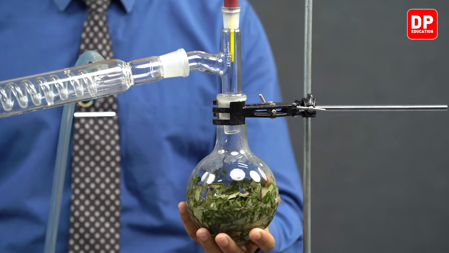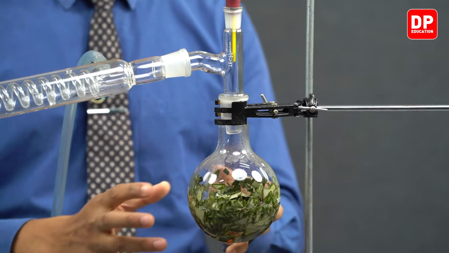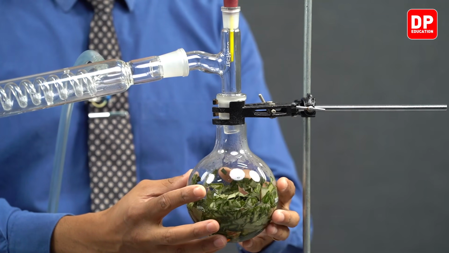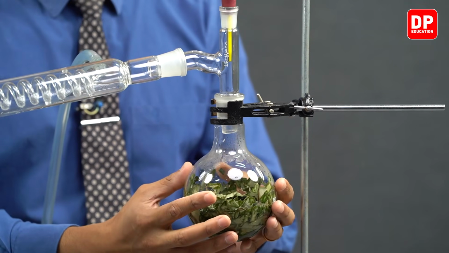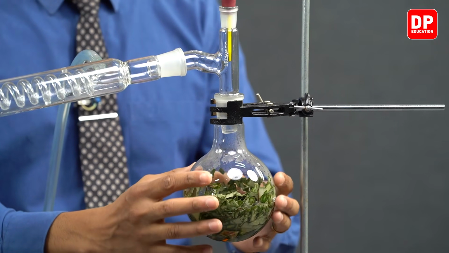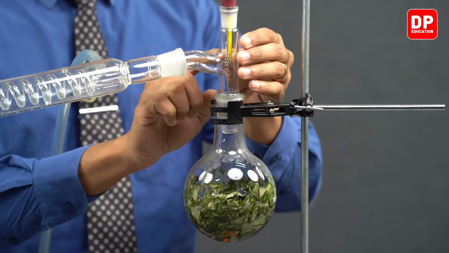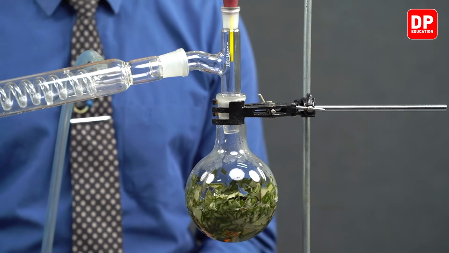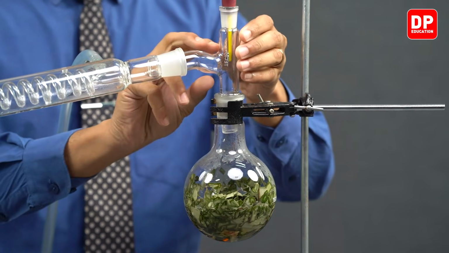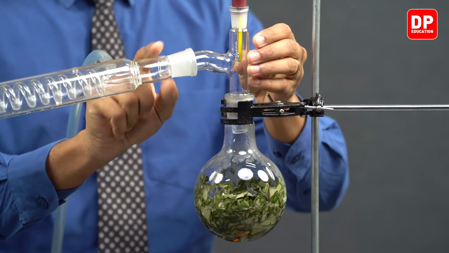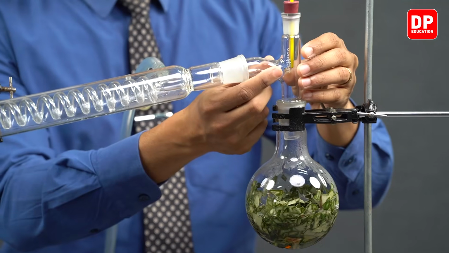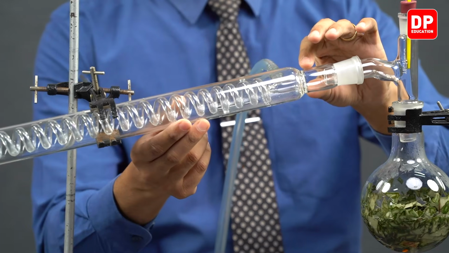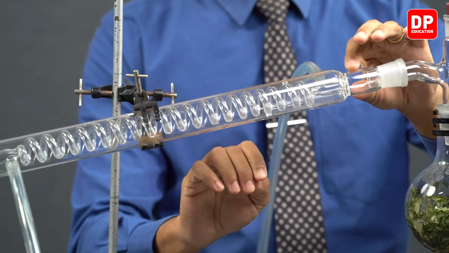So students, this setup is used for, first of all, heating the water and releasing the essential oil, and the essential oil and water vapor mixture will rise to the top, and at this point we will be reading the temperature of this gaseous vapor mixture. And with the use of the three-way adapter, the produced vapor mixture would be directed into this condenser. This condenser is also known as a Graham condenser.